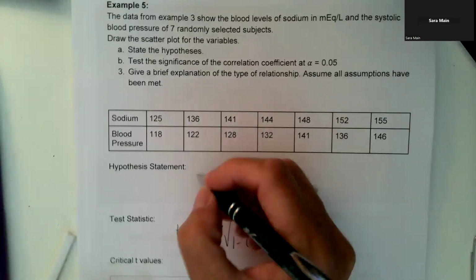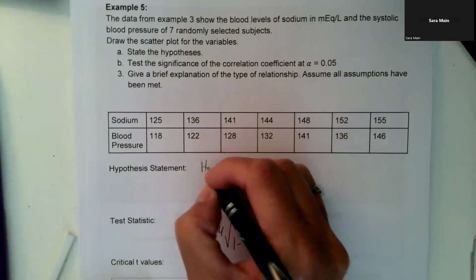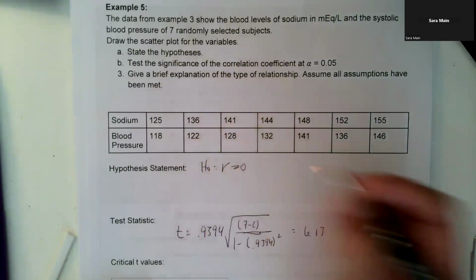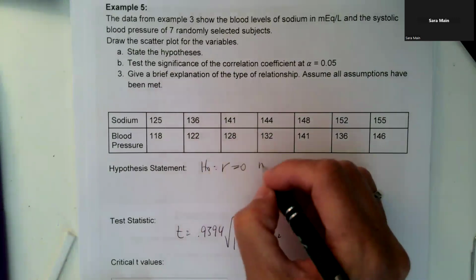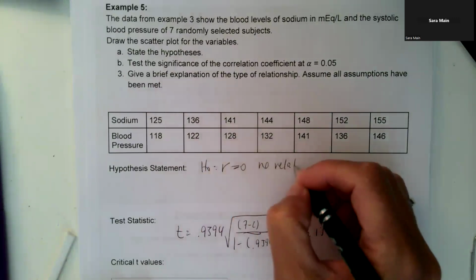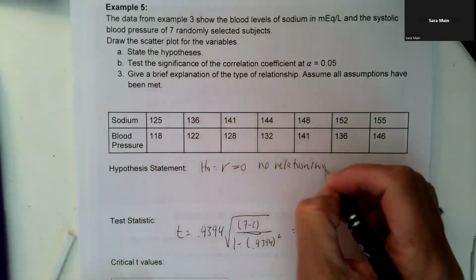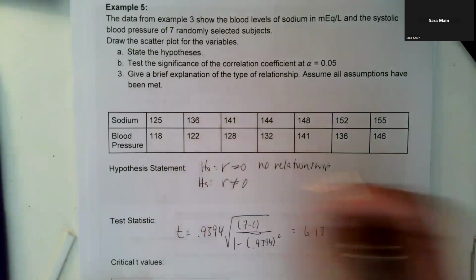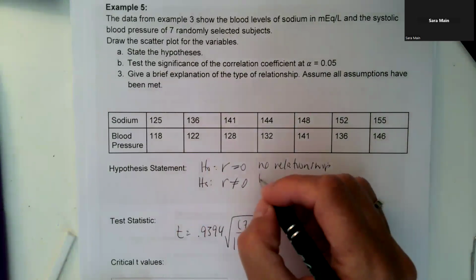So our hypothesis test is that R is equal to 0, the correlation, there's no relationship. And HA, the alternative, is that it does not equal 0 and that there is a relationship.